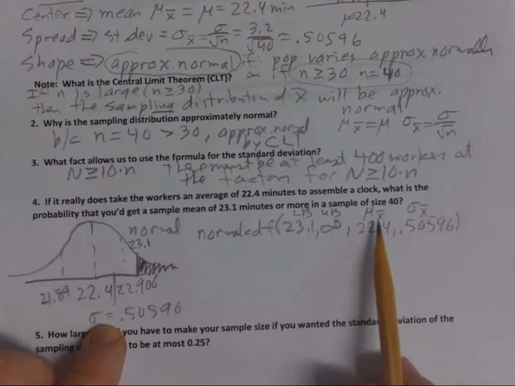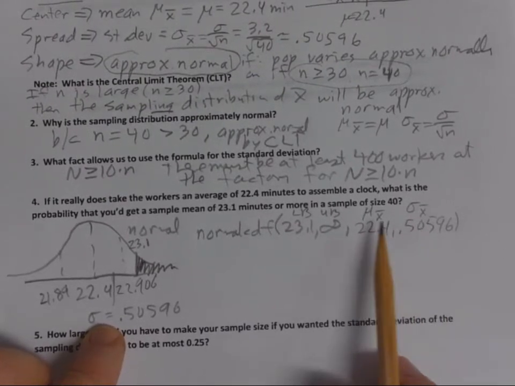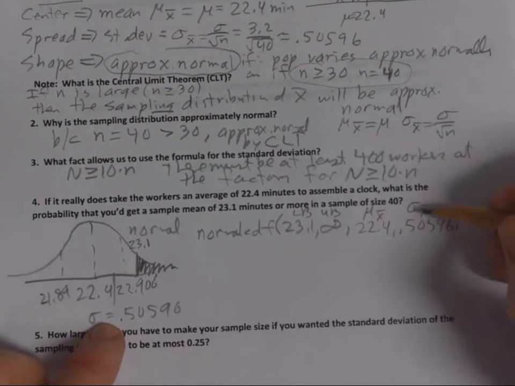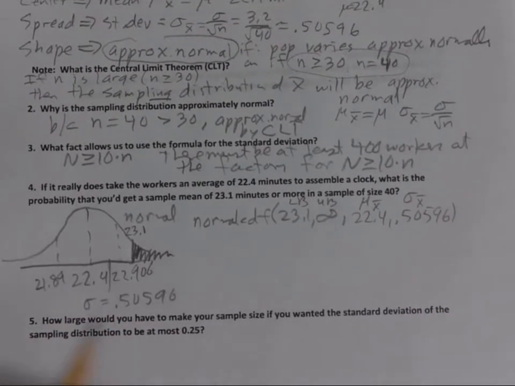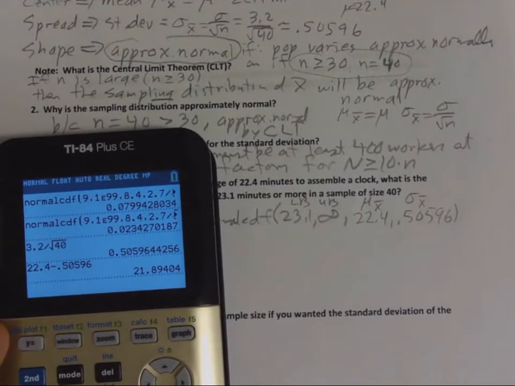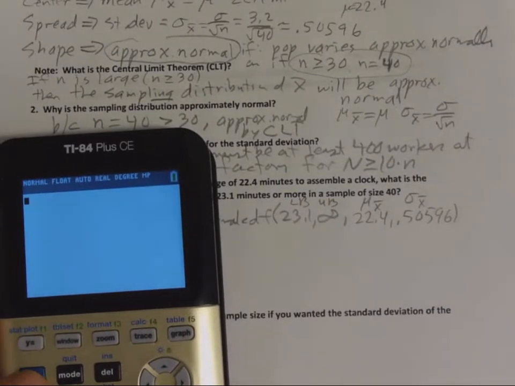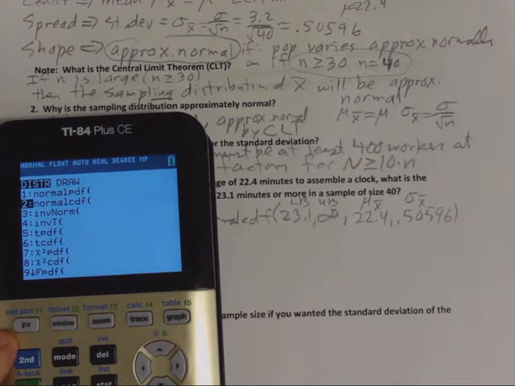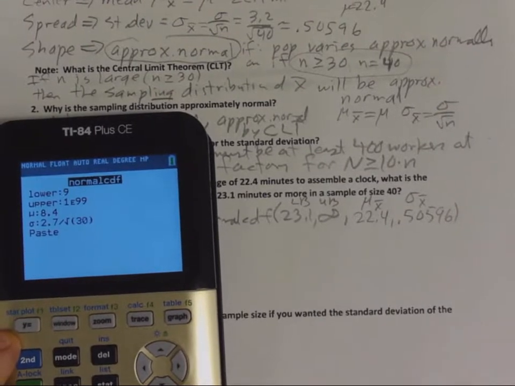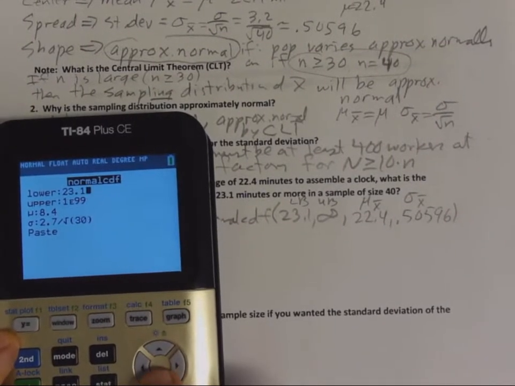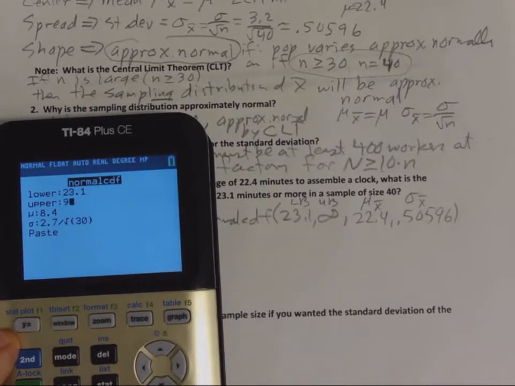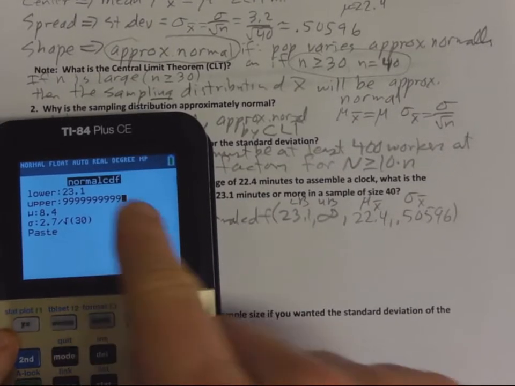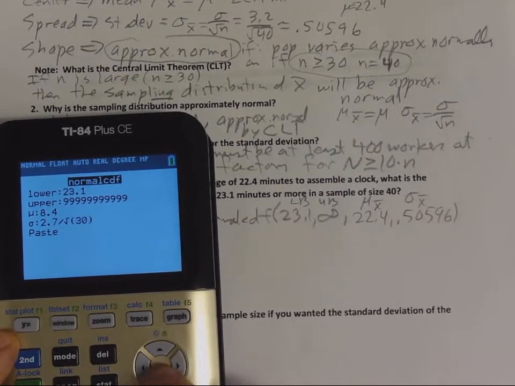If you can't remember this notation, it's on your formula sheet, but if you can't remember it, just write the word mean, write the word standard deviation. And so let's do that with our little calculator. We will say second distribution, go down to normal CDF, so we say 23.1 to infinity. If you forget infinity, just put like 9 million or whatever, and that's fine.